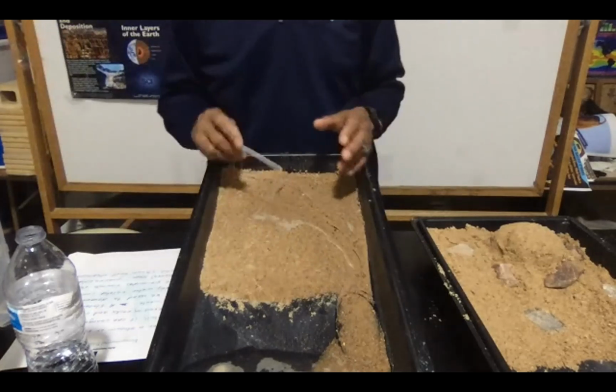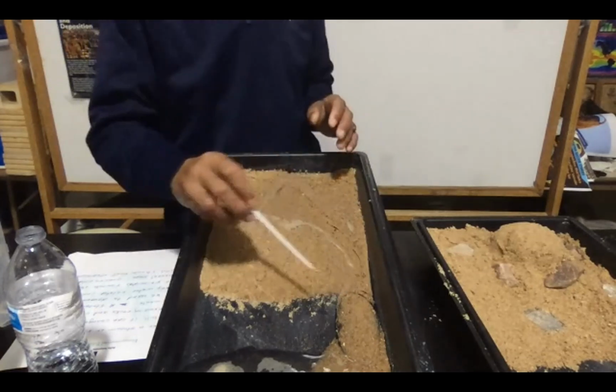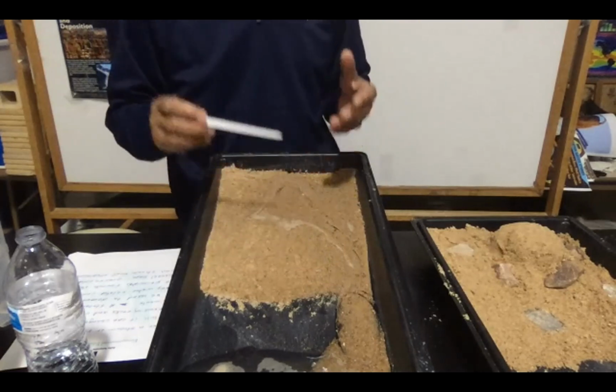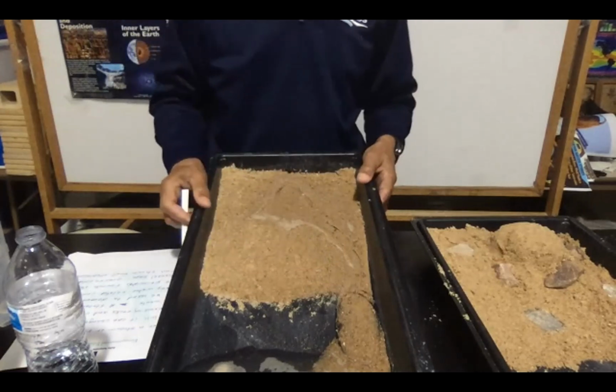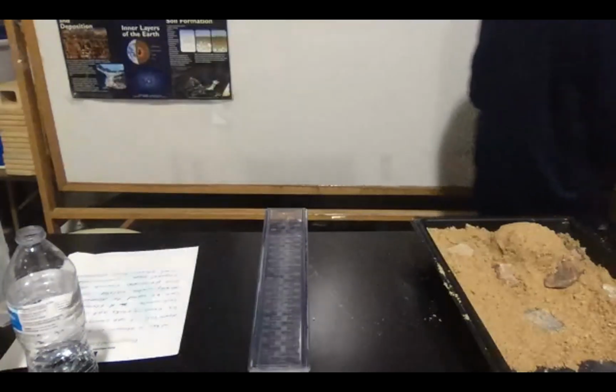And you guys heard Ms. Nash talk about how that area, because of the silt being deposited there, provides very rich farmland. The soil is very rich to grow crops in. Let's go ahead and set the next one up.